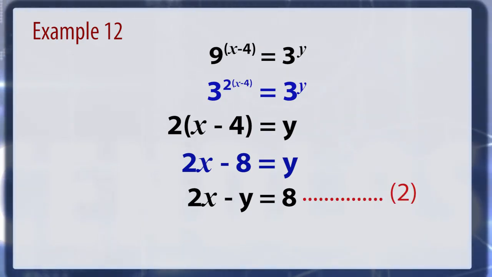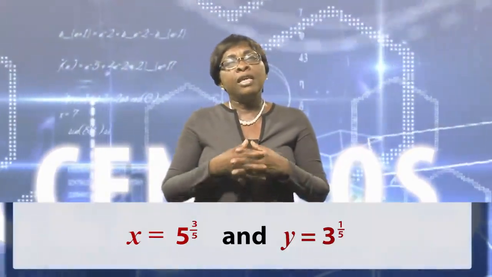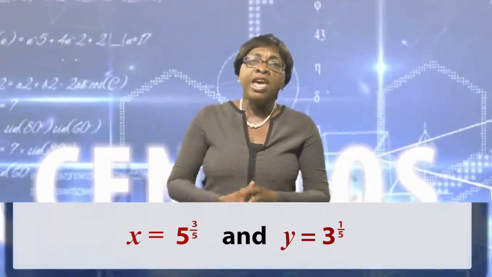Now this is only half of our work. We now have to take these two equations, solve them simultaneously, because we have to find x and find y. Now, which method do we use? You can use any of the methods we learned for solving simultaneous equations. Take your time and solve the two equations. And when you do that, you get x is equal to 5 3/5 and y is equal to 3 1/5.